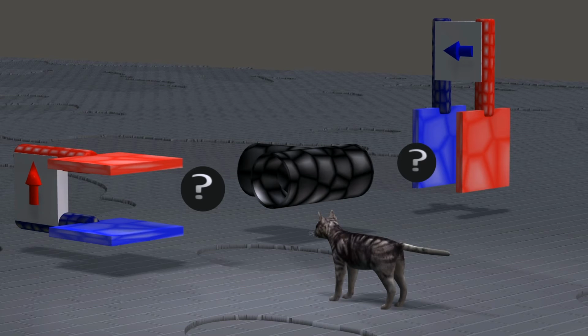When the two detectors are offset by 90 degrees, there is no correlation between the measured spins of the two particles. The spins of the two particles are just as likely to read in the same direction as they are to read in opposite directions.